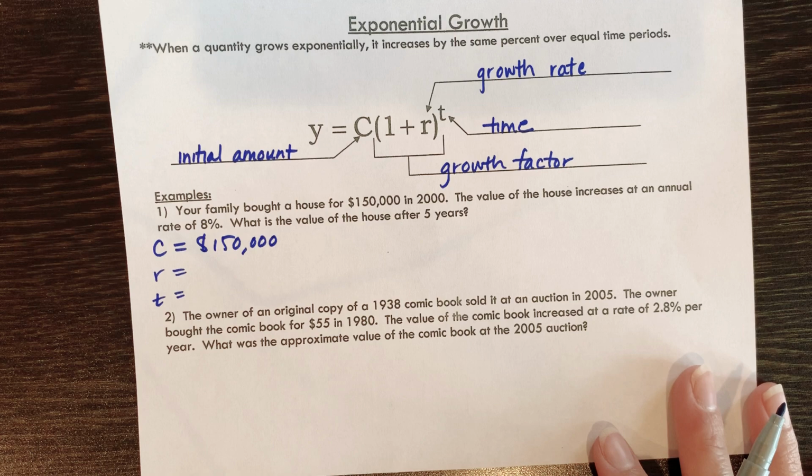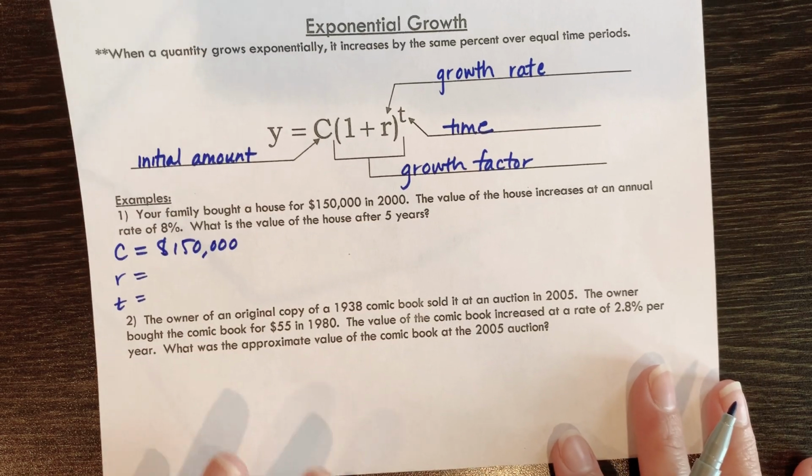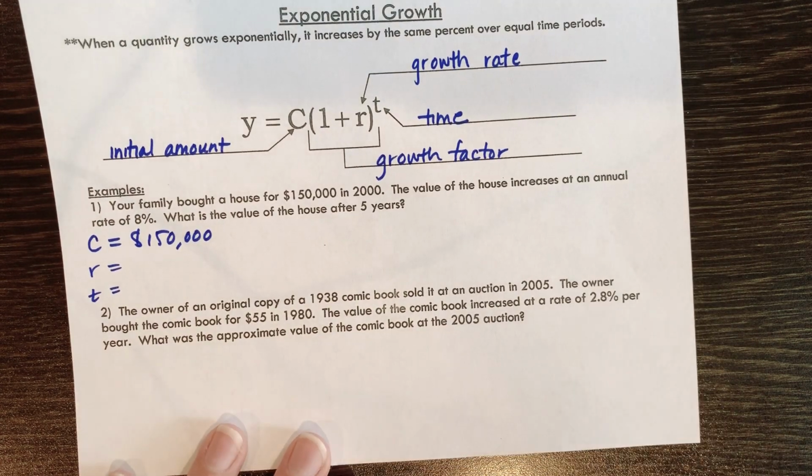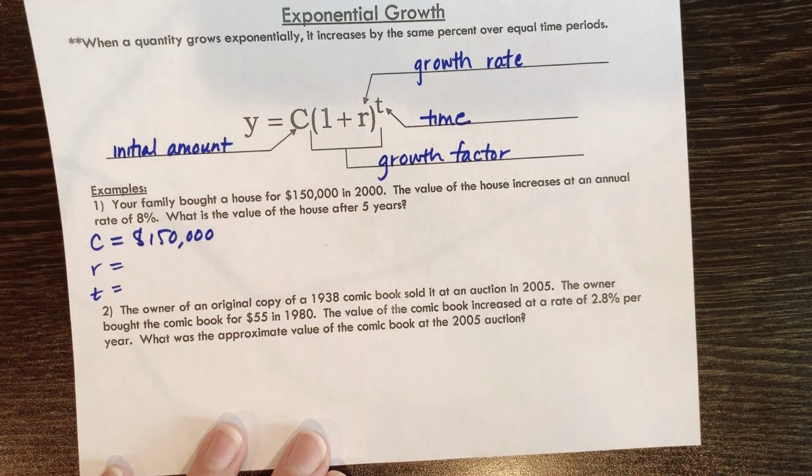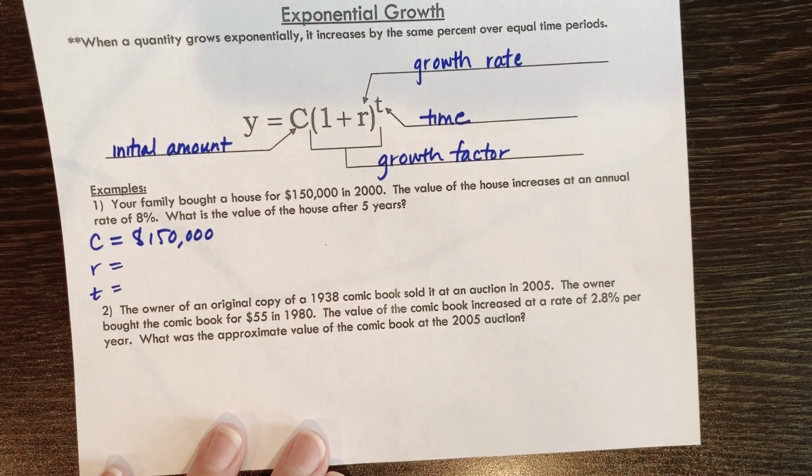So I highly suggest that you don't just roll your eyes at me. She can't see me, but it's a great habit to create, listing out what you have and then putting it in. If you're trying to find those things as you're putting them in, it lends itself to more mistakes.